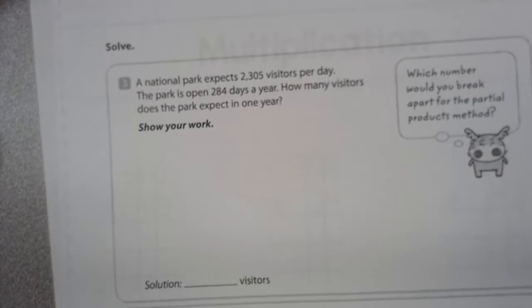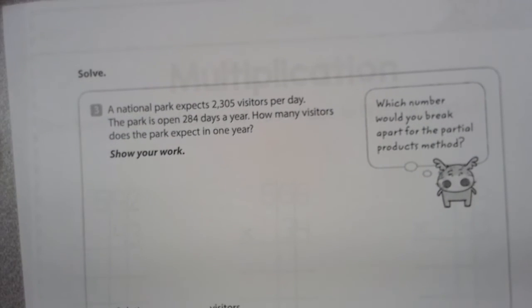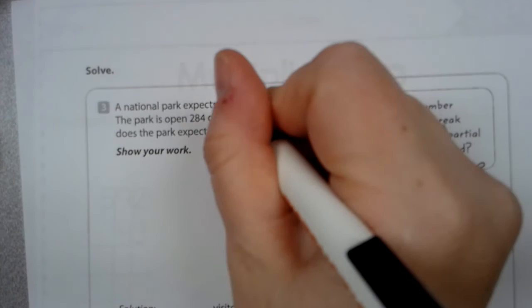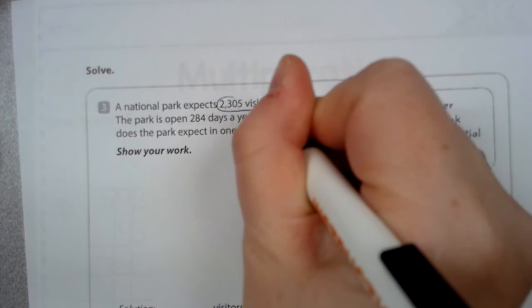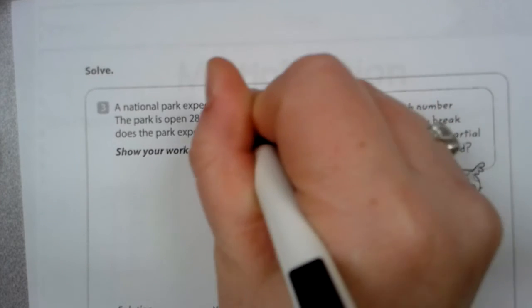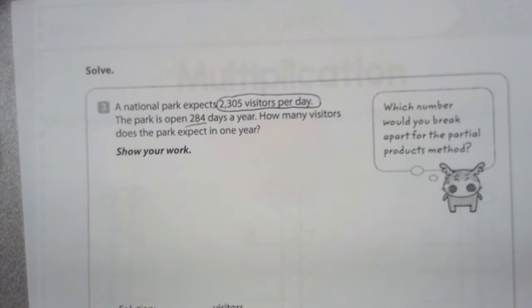The national park expects 2,305 visitors per day. The park is open 284 days a year. How many visitors does the park expect in 1 year? Okay, if they are expecting 2,305 guests per day and they're open 284 days a year, how many visitors do you think they're going to get?